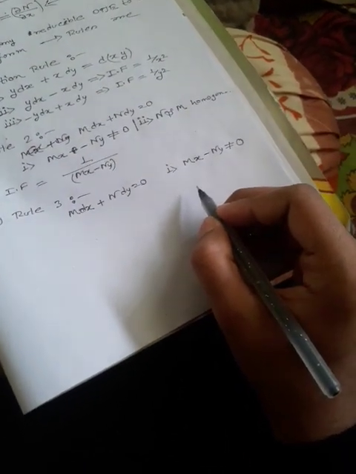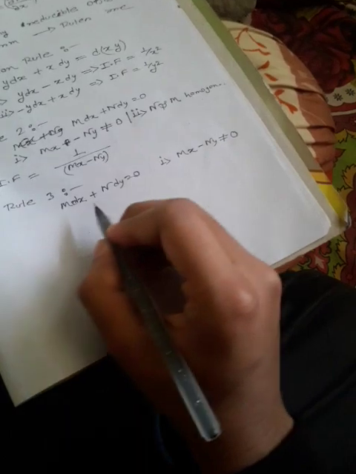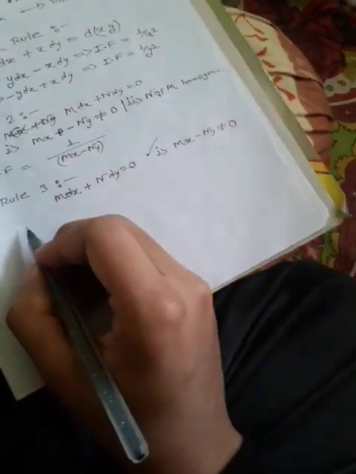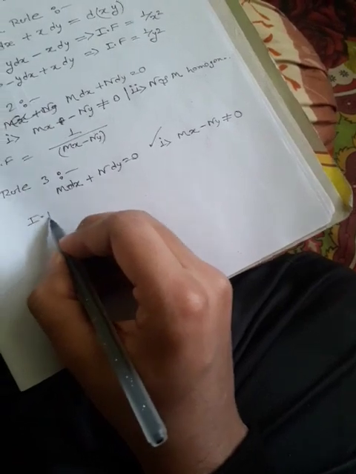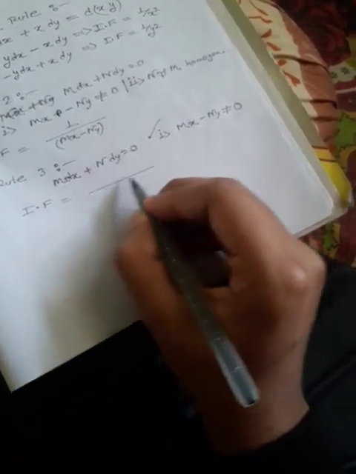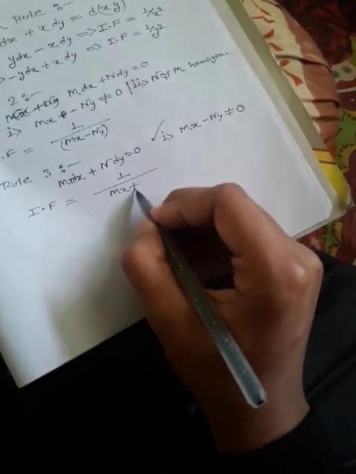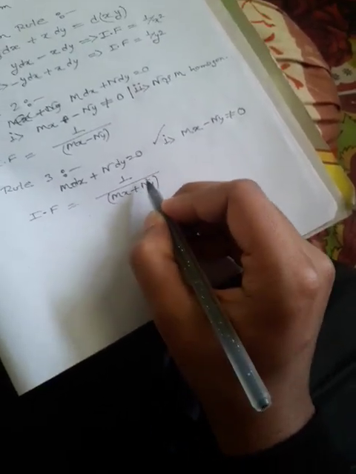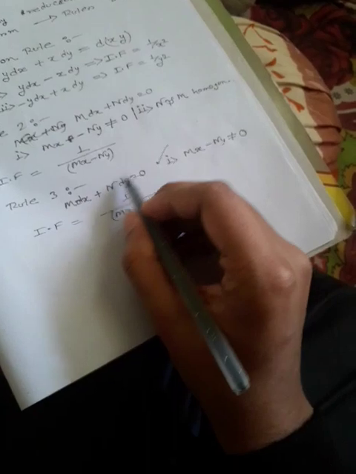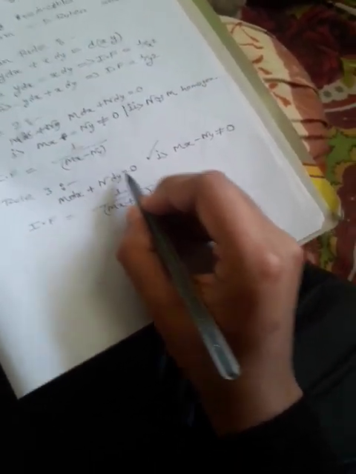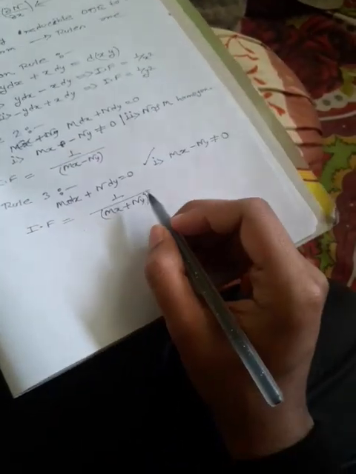If this condition is satisfied, then we can use the integrating factor 1 divided by Mx plus Ny to convert our given ODE to its exact form.